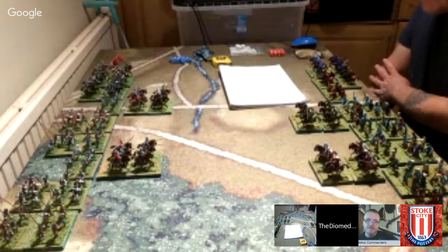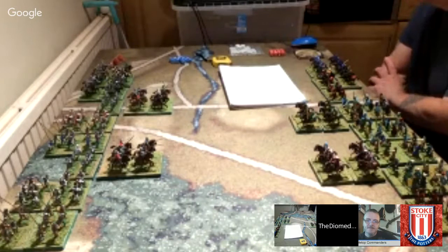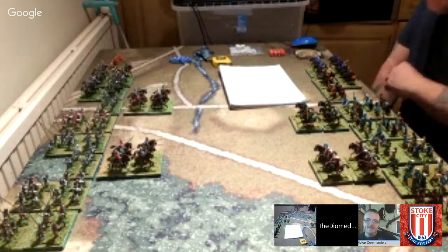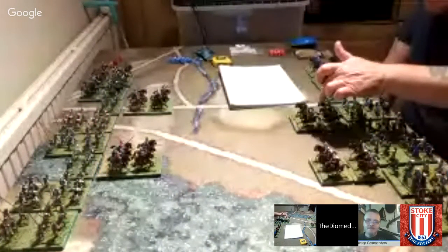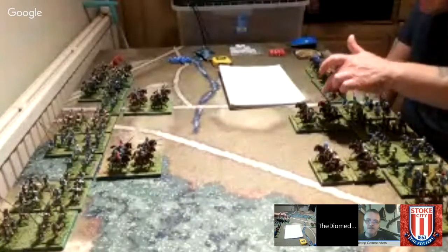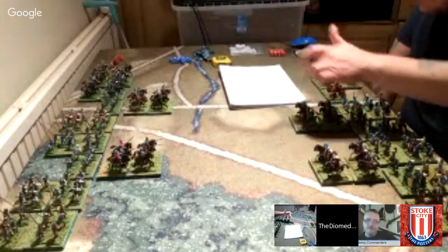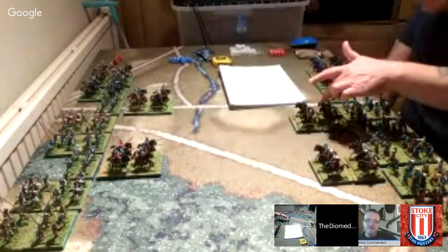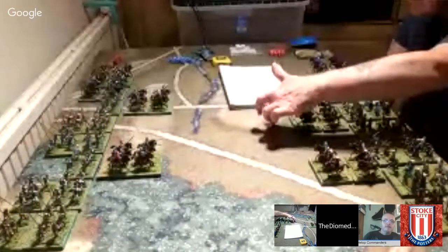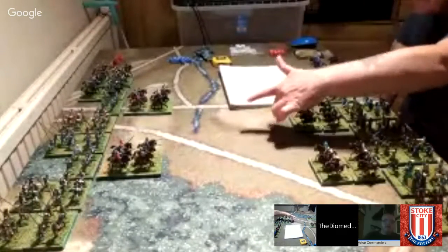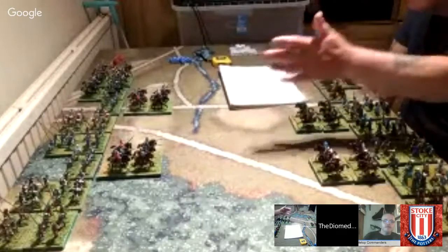You can't do both. You can't move, fire, and then move again. You can only do it one way around. Next to them are some mounted javelins, and again they can move 12, same as your light cavalry. Again, they can move half, fire, and that's it, or they can fire and move half.